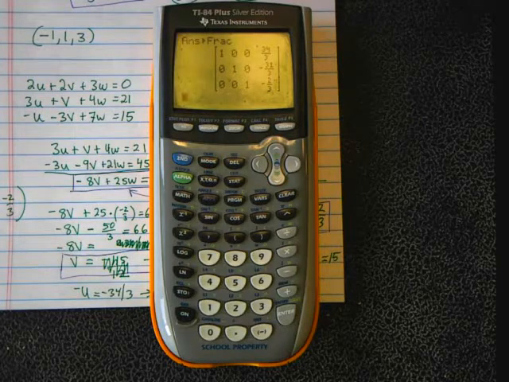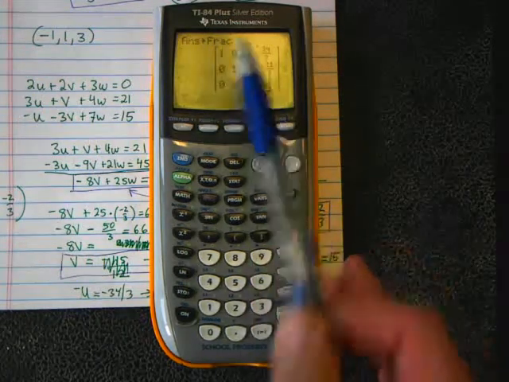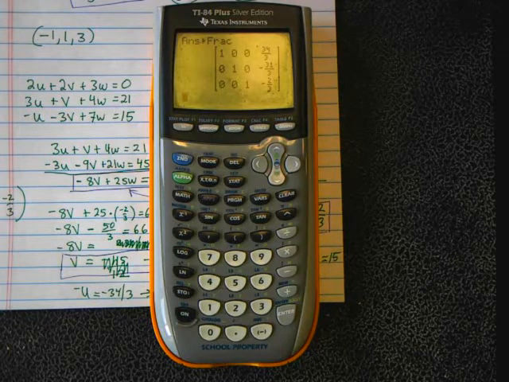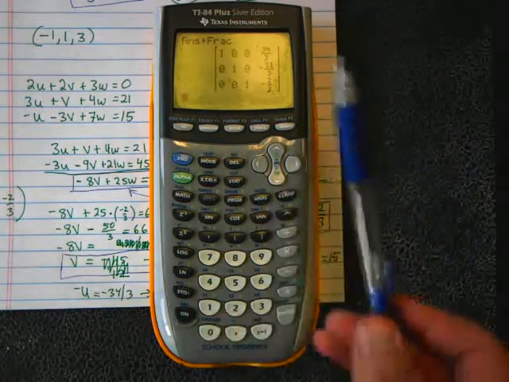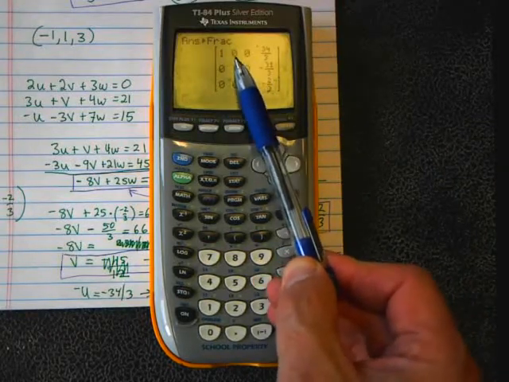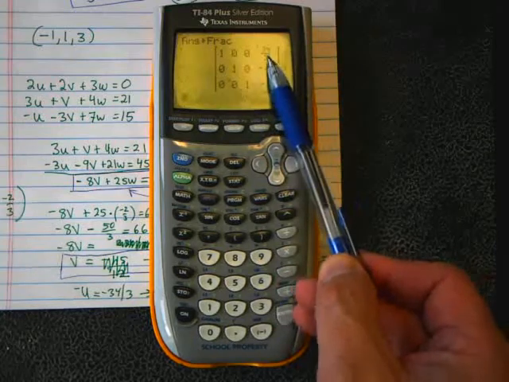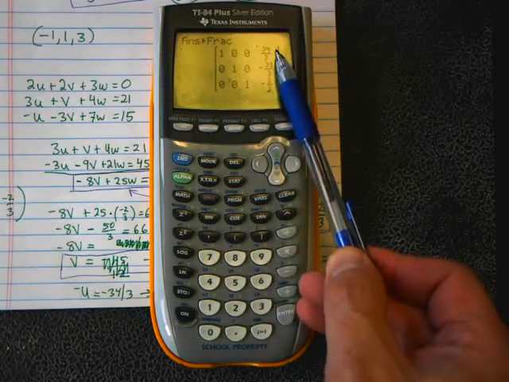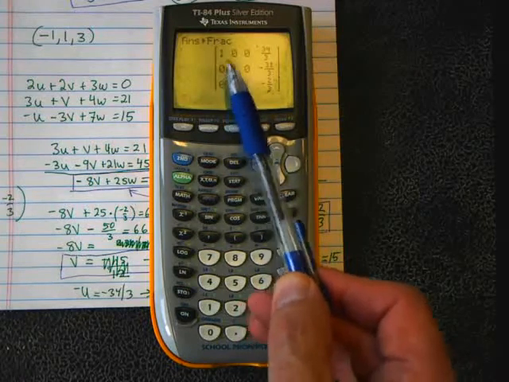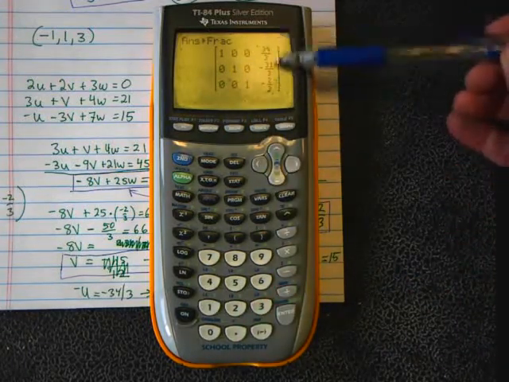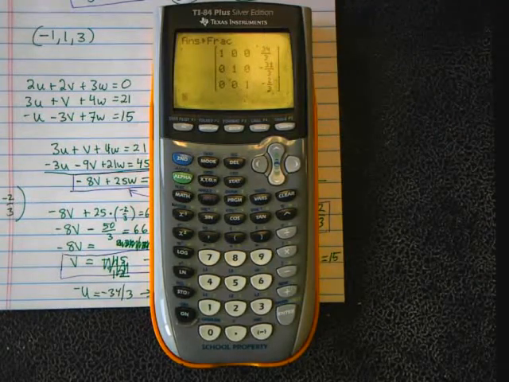So what's the other stuff over here? What's 100? Binary? Well, that's a different 100. What it's really saying is this is 1 times u, 0 times v, 0 times w equals 34 over 3. In other words, u equals 34 over 3. And the next one is 0 u's, 1 v, 0 w's. So in general, your 3 answers are just right along the right-hand side there.